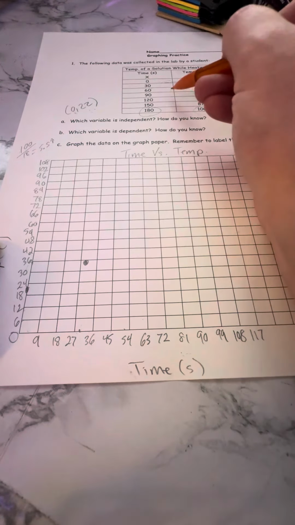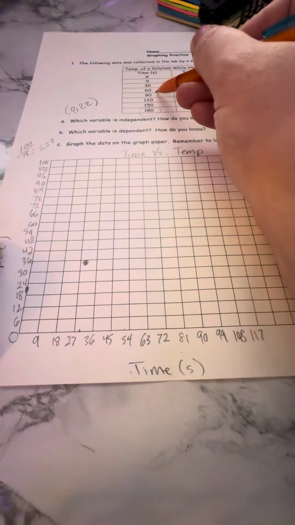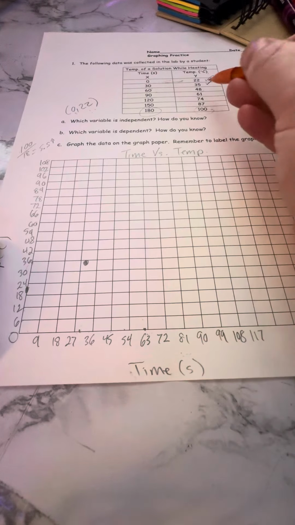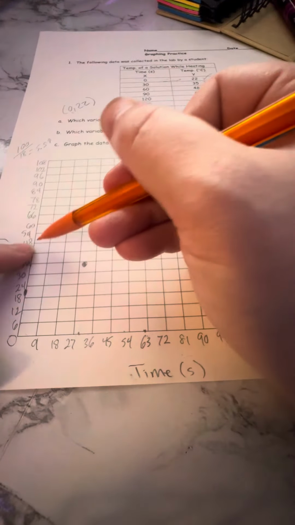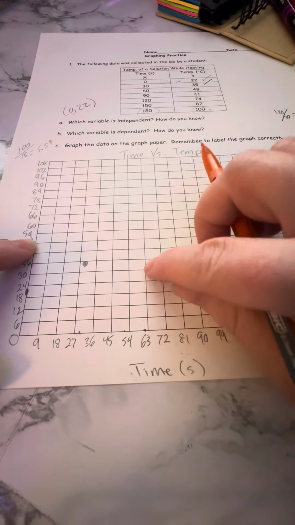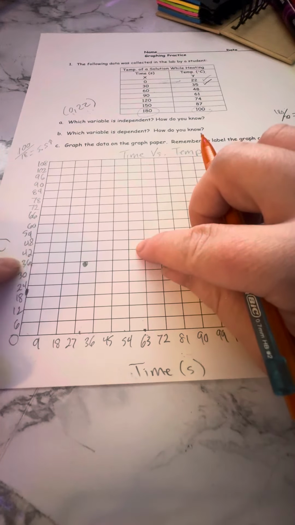And then I have at 60 seconds, we had 48 degrees Celsius. So 60, 48. 60 on here is going to be right here. And 48 is going to be right here. We're right on the line. So then I'm going to find where these two meet.